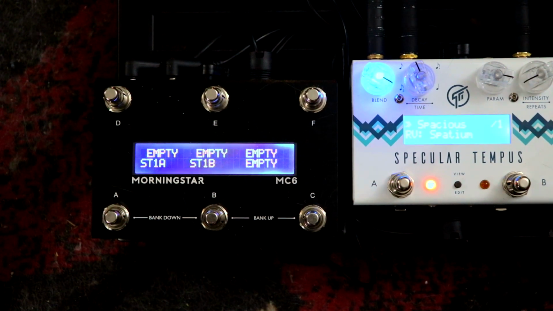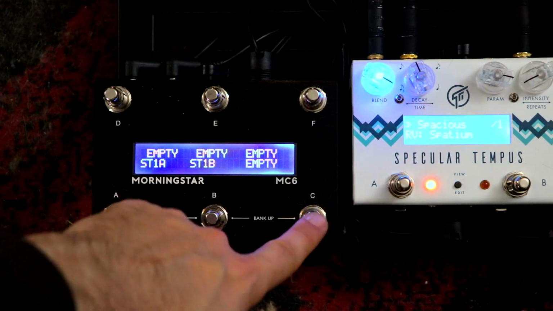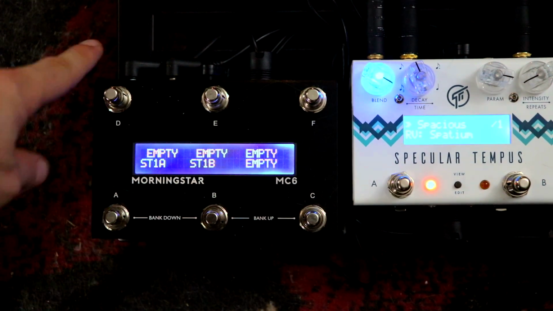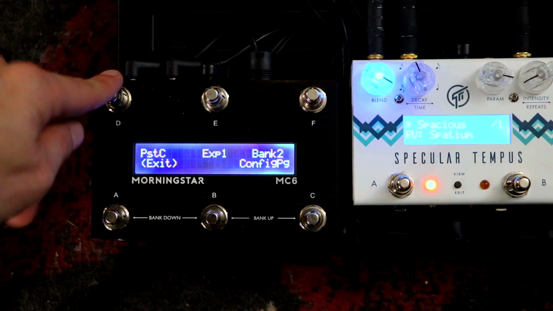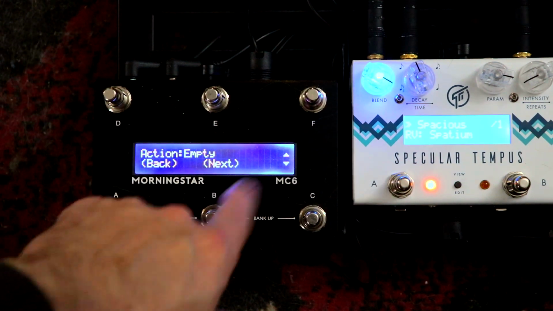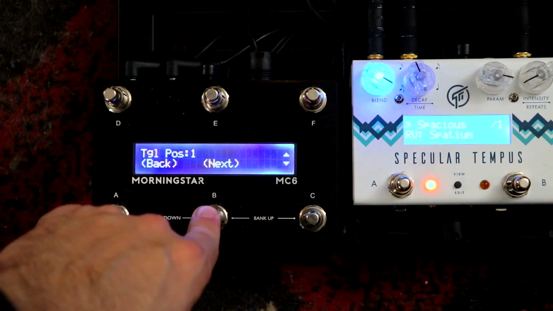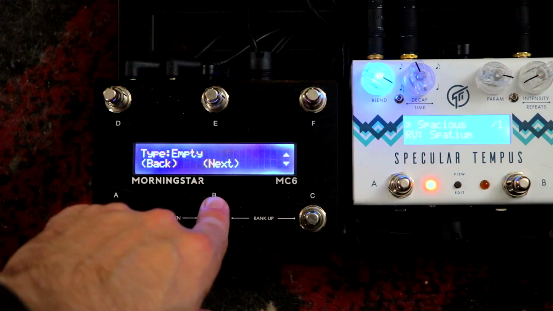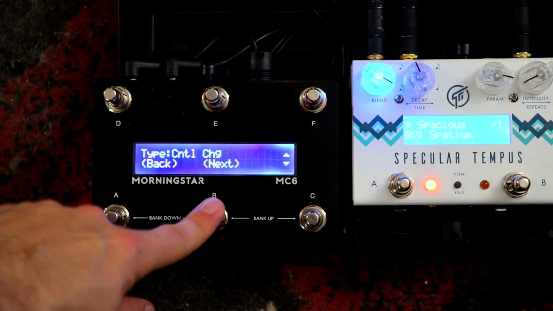Another feature that you might want to mess around with is tap tempo for some of the delay settings in here. So let's set this one for that. So preset C, and this will be very similar to everything we've done so far. I'm going to set it to press, toggle position 1, type control change.